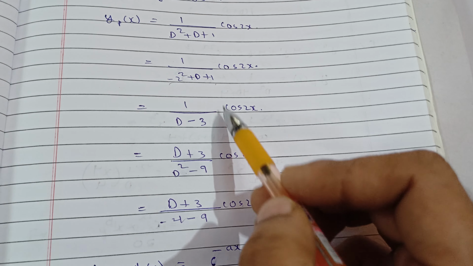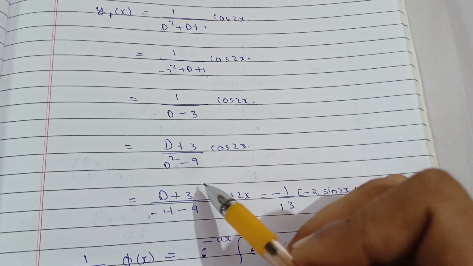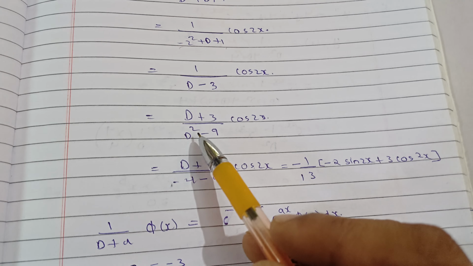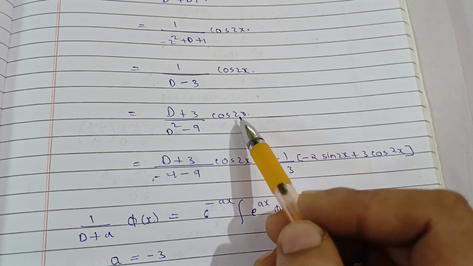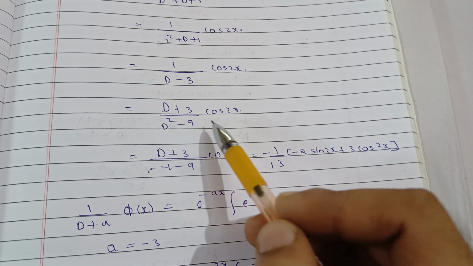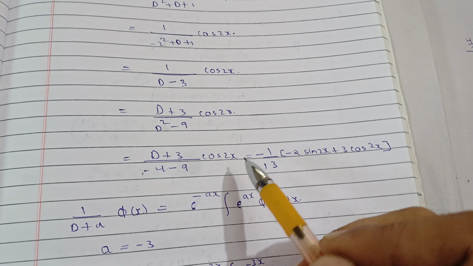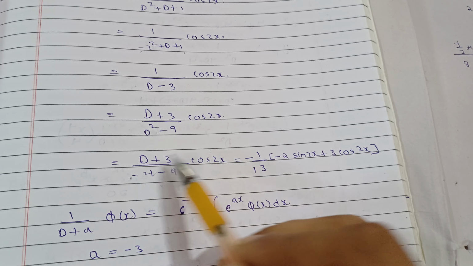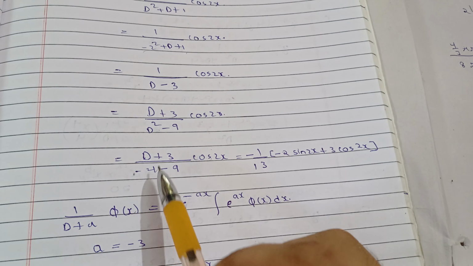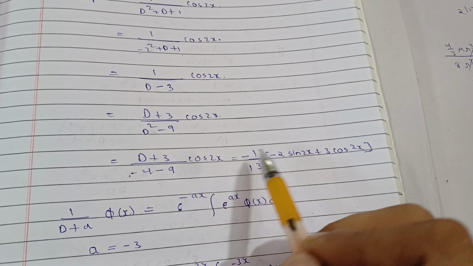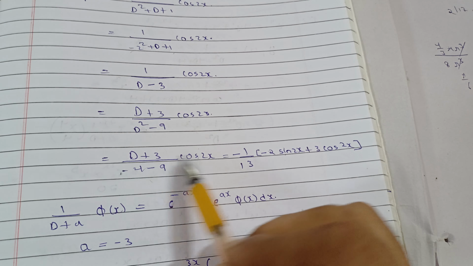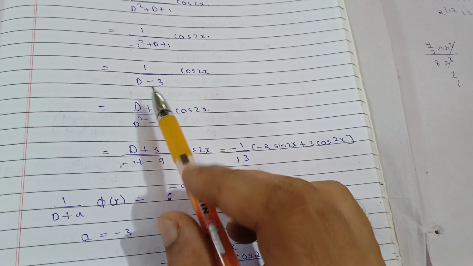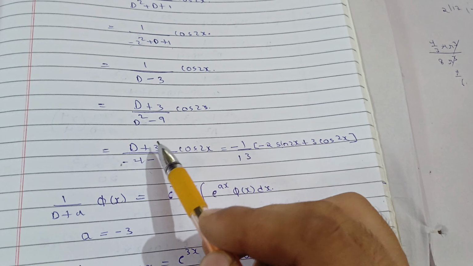You will multiply with D plus 3, so you will get D square minus 9 in the denominator, D plus 3 in the numerator. Now we can replace the D square with minus a square, as we already know. So a is 2, so minus 2 square minus 9, so it will give you minus 4 minus 9, minus 1 upon 13. Now you can operate this whole term on this, it will be differentiation of cos 2x, then 3 into cos 2x. So cos 2x will give you minus sin 2x into 2, so this will be your differentiation, then 3 cos 2x and minus 1 upon 13. So you can directly operate this term, but you can't operate directly this term. So that's how we converted this to this.